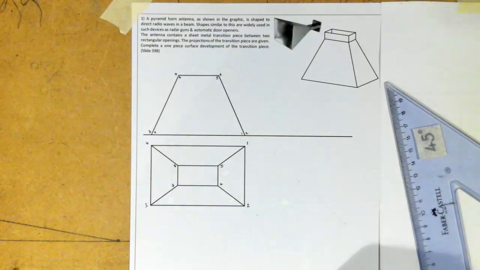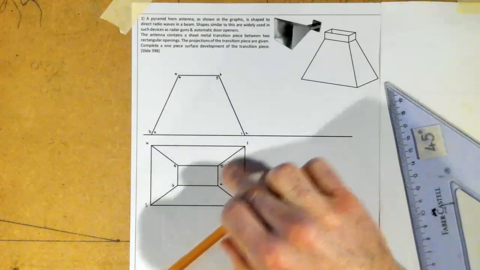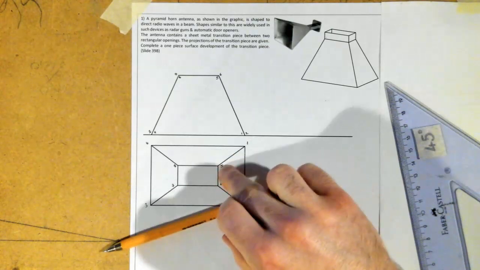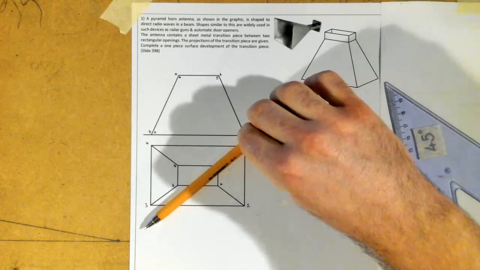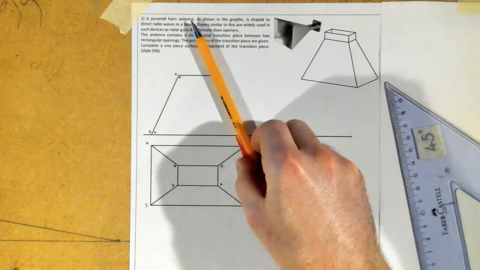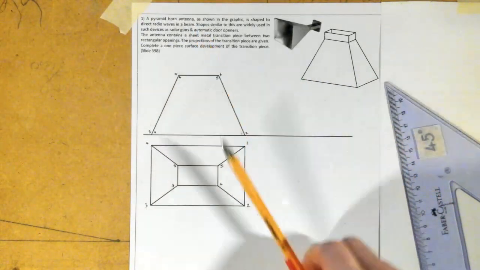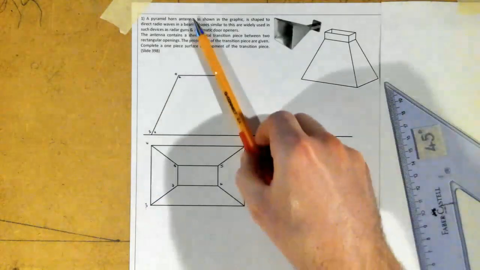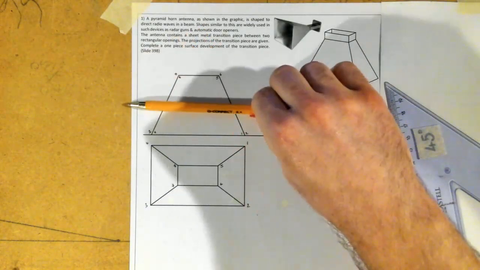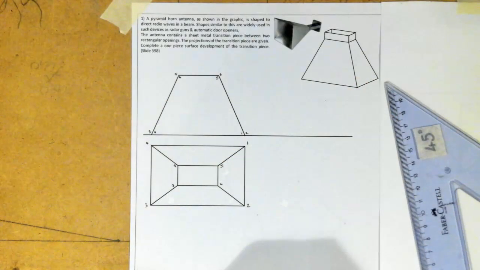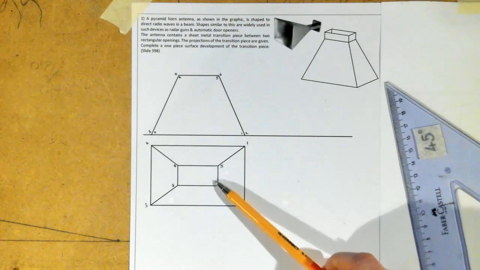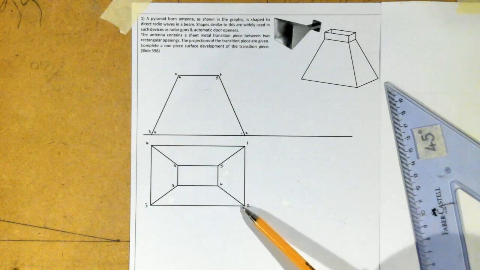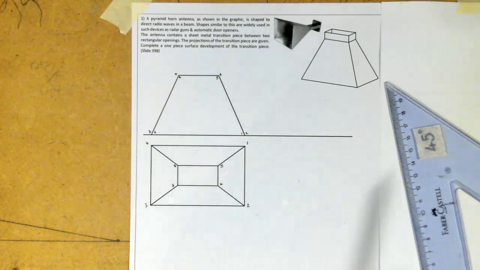The reason for that is because in plan, let's take just the line 1 to 5, that is not parallel with my XY line. And if it's not parallel with my XY line, then that 1 to 5 in elevation cannot be a true length. It's exactly the same when we work it the other way. 1 to 5 in elevation is not parallel with my XY line, so therefore in plan it can't be a true length either. So what I need to do is find the true length of the line 1 to 5. If I find that, then that's going to work out the same length for 6 to 2, 7 to 3, and 8 to 4. So we'll start off by doing that.